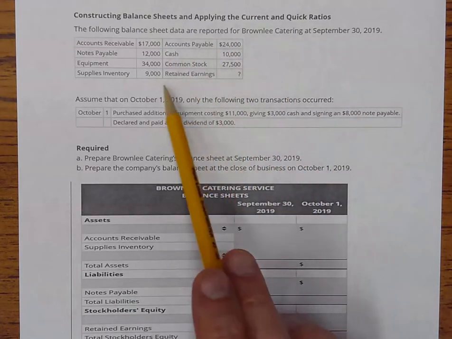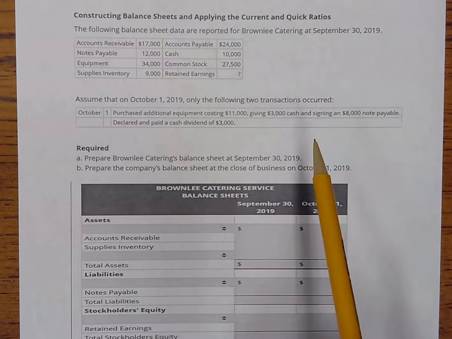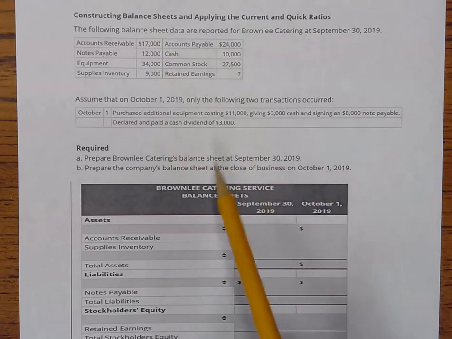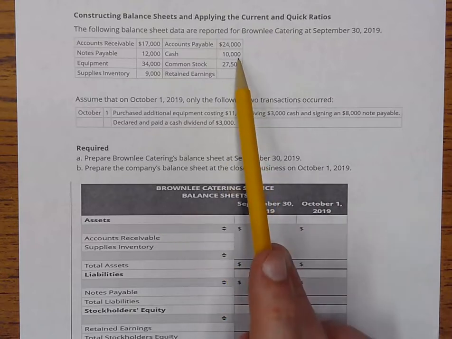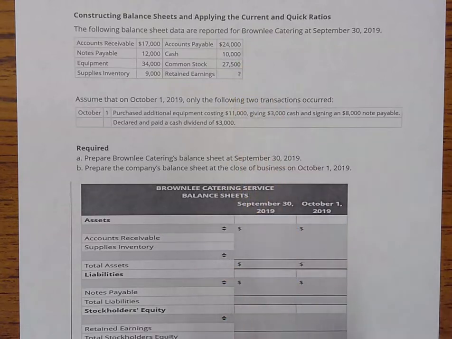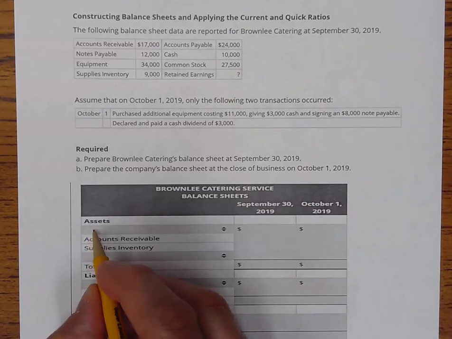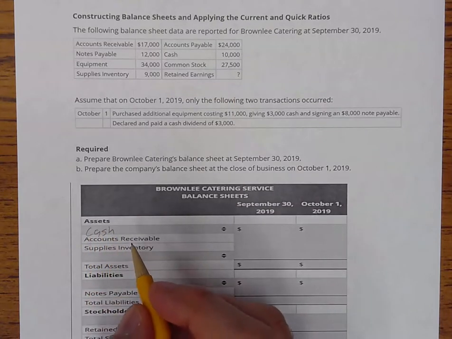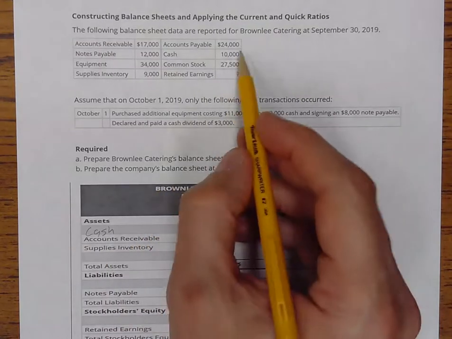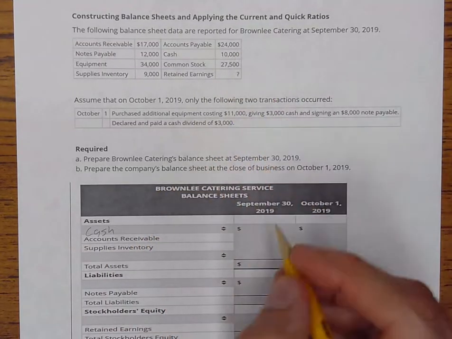So we want to look up here and find the most liquid of all assets. Why? Because it's at the top. And that would be cash. So we would choose cash, probably from a drop-down box, and the amount is $10,000.